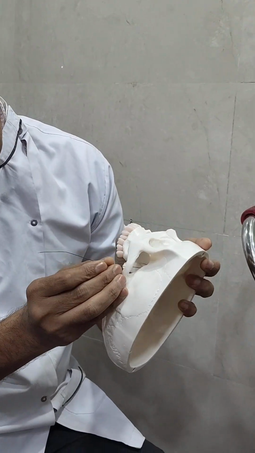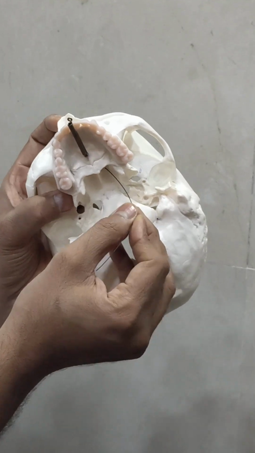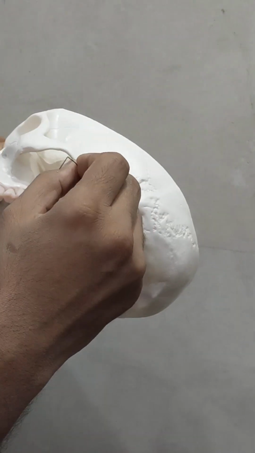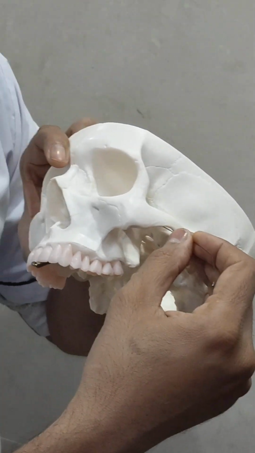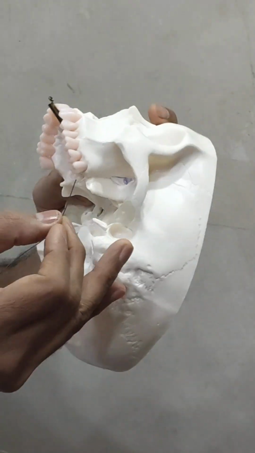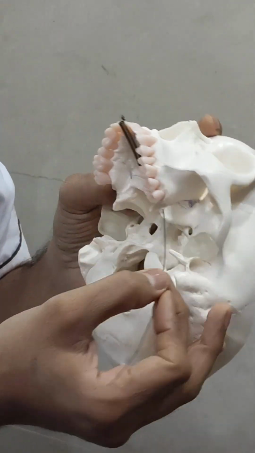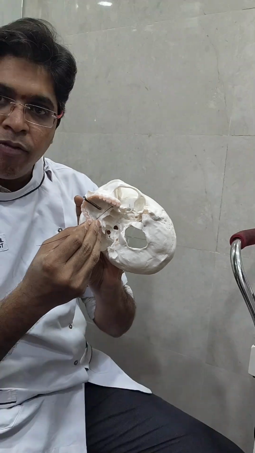There are other connections also. One goes from here and opens into the nasal aperture, through the perpendicular plate of the palatine bone. That is the sphenopalatine foramen. It opens here. And one from the fossa goes into the palate. You all know the greater and lesser palatine foramen.